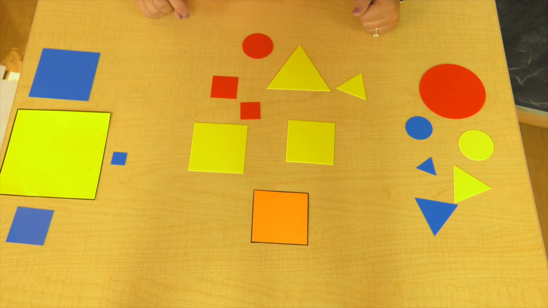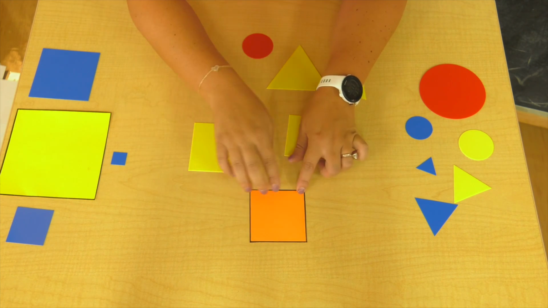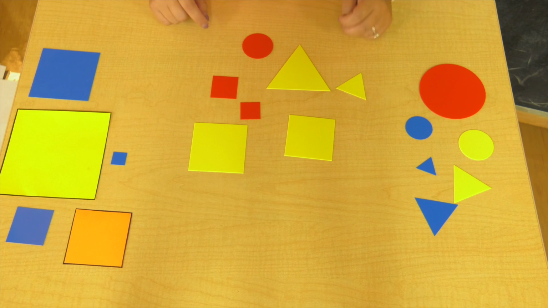How many shapes do you see with 4 sides left? I see 5 shapes. Do you see 5 shapes with 4 sides? I see this orange one. 1, 2, 3, 4. It's going to go to the square side.